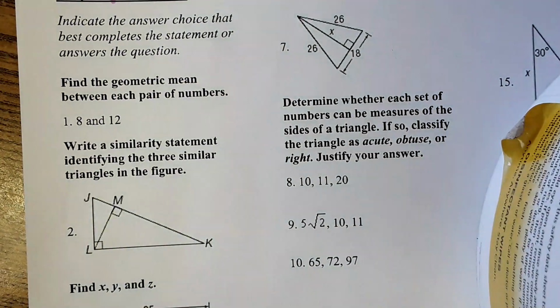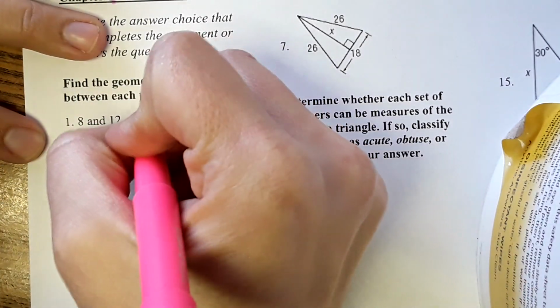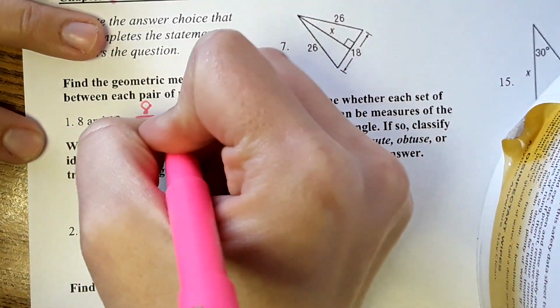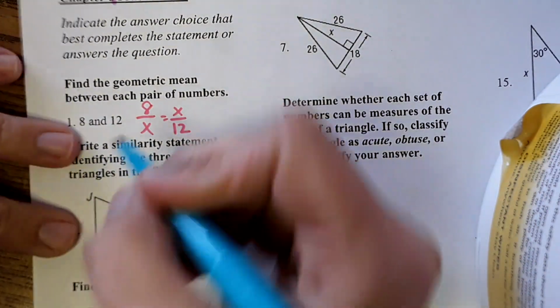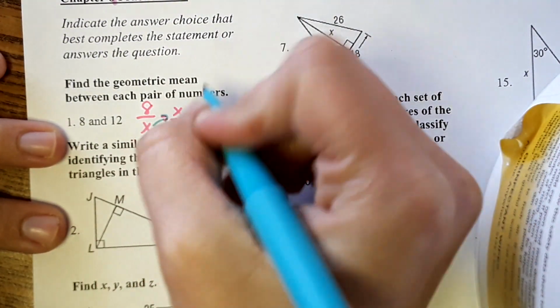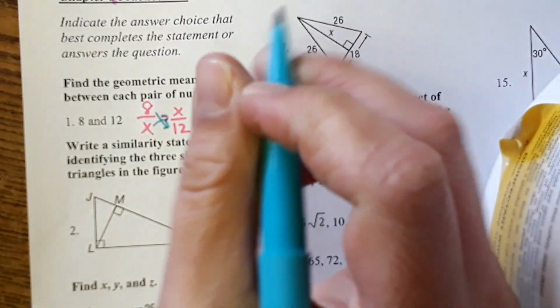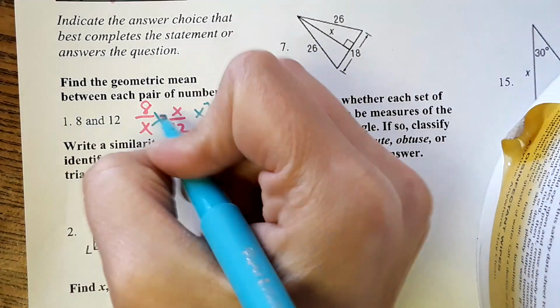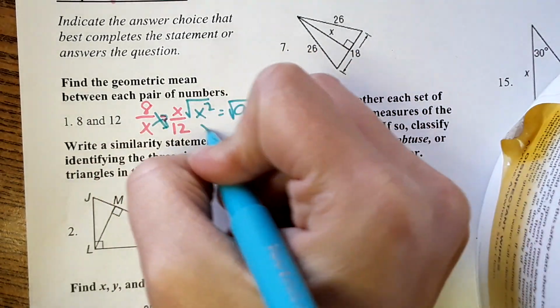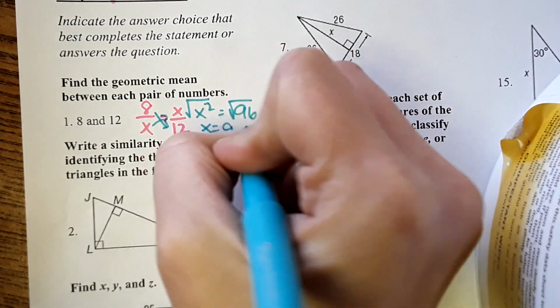Find the geometric mean between each pair of numbers. So the way this would get set up is 8 over x equals x over 12, and then use cross multiplication. 8 times 12 is 96, and then the last step is to take the square root of both sides, and x equals 9.8.